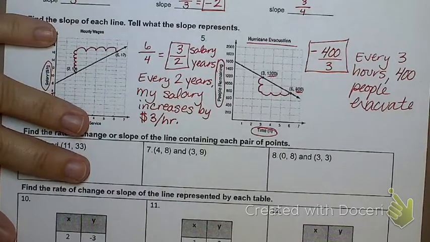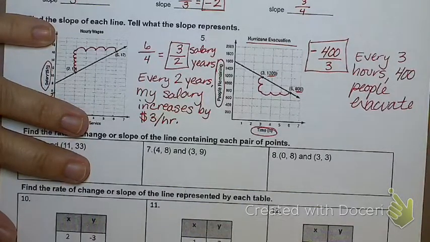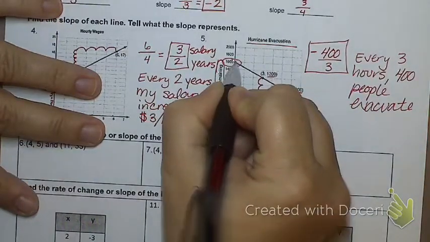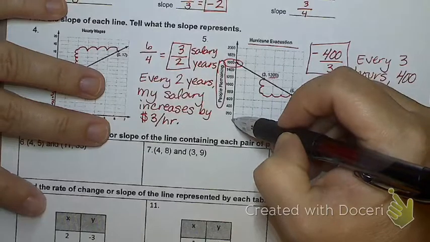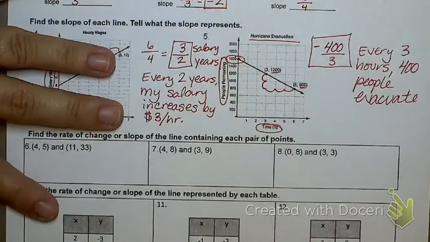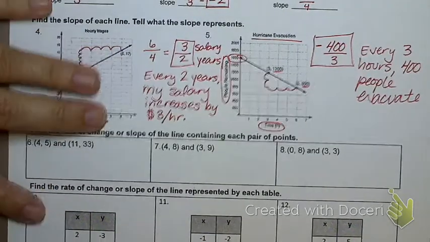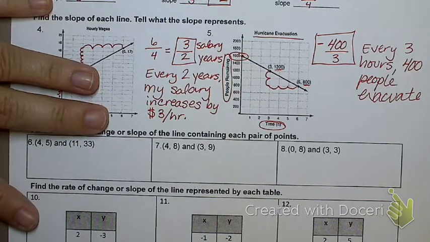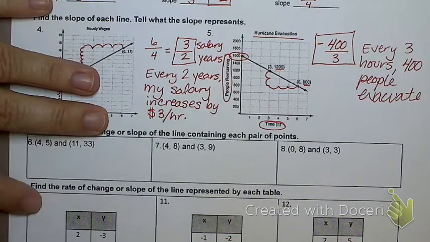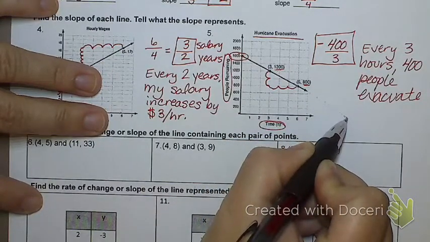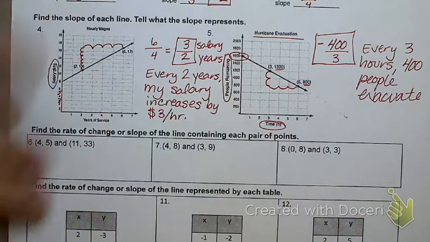How many people were there to start off with? 1,600, right? Because that's at time 0. So that's at the beginning, right? Before they started charting the time. Okay. Where would I look if I wanted to know what time it is when all the people are gone? Wouldn't I follow this out and want to see where it hits the x-axis? That would tell me how long it is until everyone's evacuated. Okay? All right.